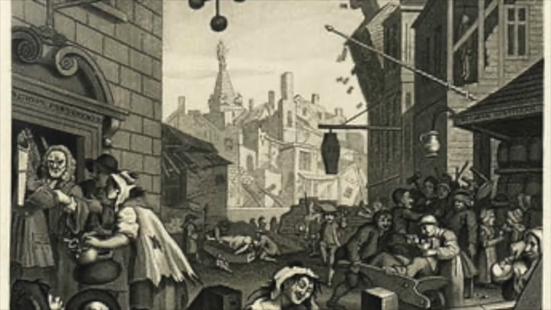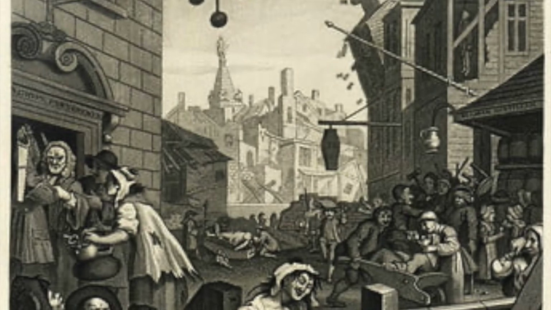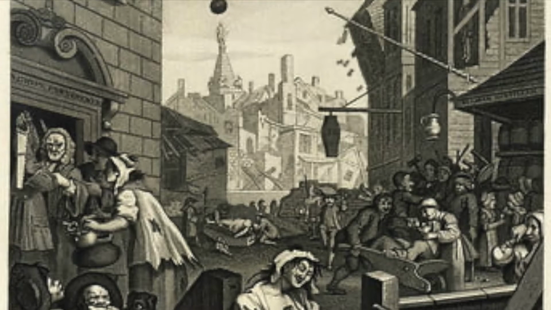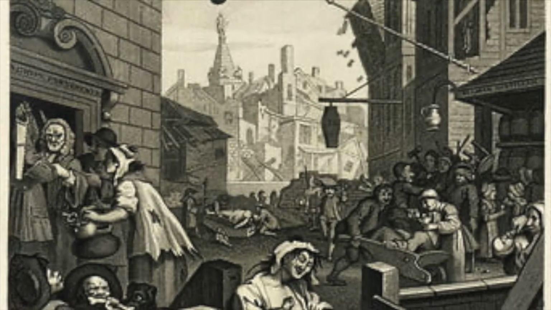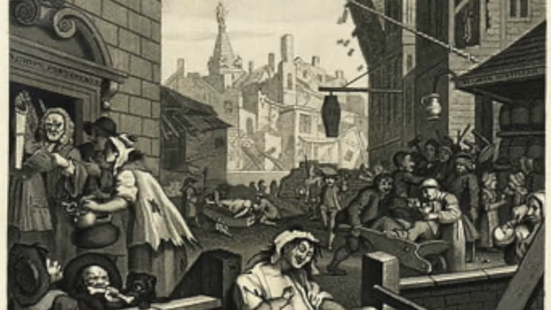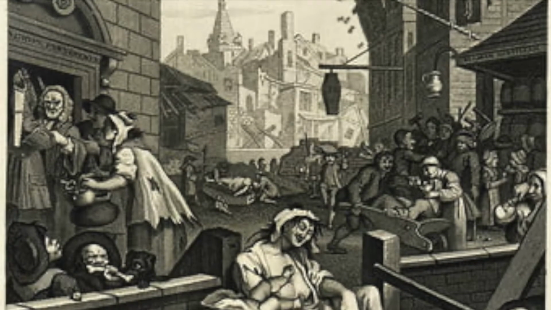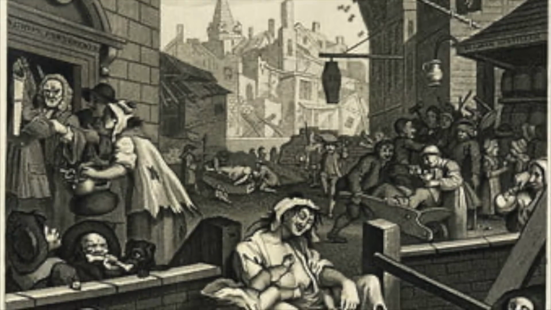So the next question is, where did gin actually originate? There are many stories about the origin of gin and how it was created. It is rumored that the origin of this classic beverage can be traced back as far as the 11th century, where it was used as a medicine.